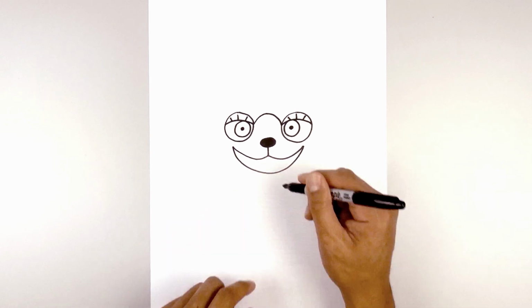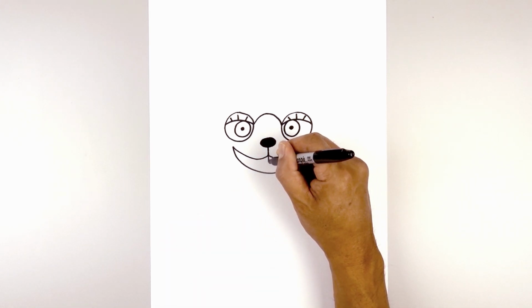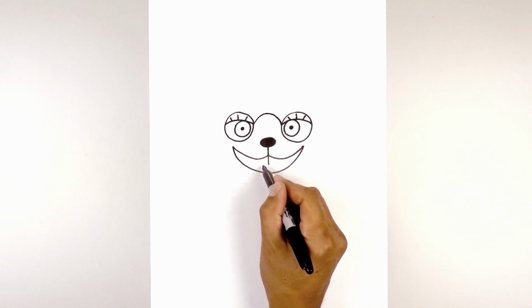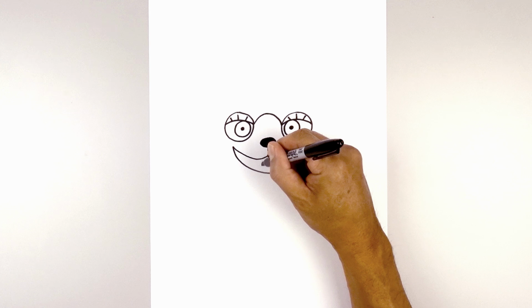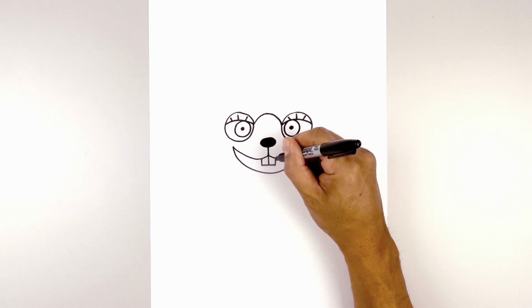Now let's add the top row of teeth. In the center, I'm going to draw a straight line coming down about halfway down the side of the mouth. Cross this like an upside down T, and then we'll go straight up underneath the top of the mouth.